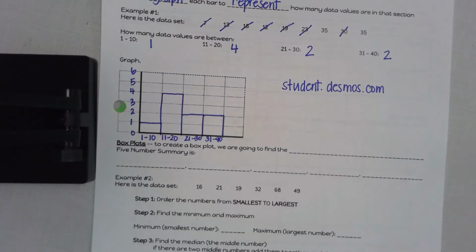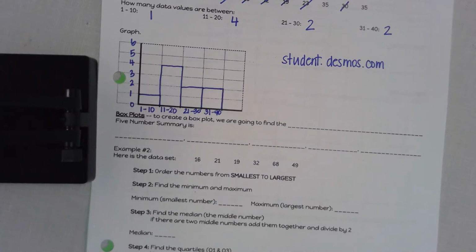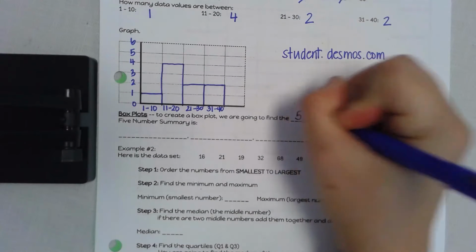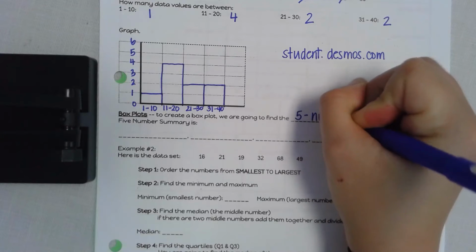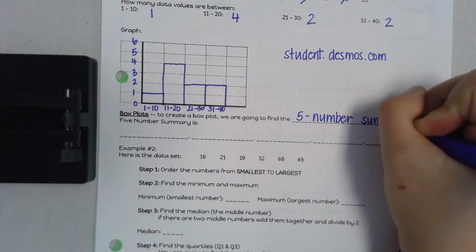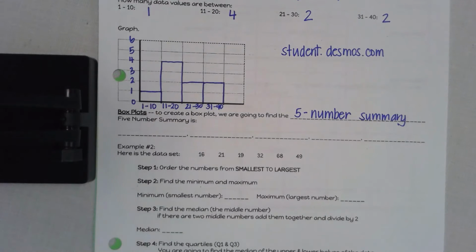Yes? All right, now we're going to go back to our notes for a second. Here we are. We're going to talk about this second option to represent data. It's called a box plot. To create a box plot, we are going to find what we call a 5-number summary. A 5-number summary.